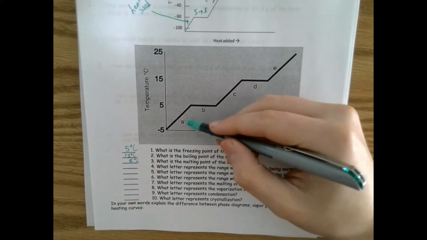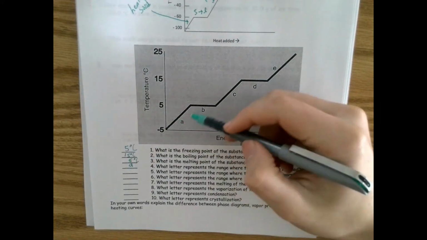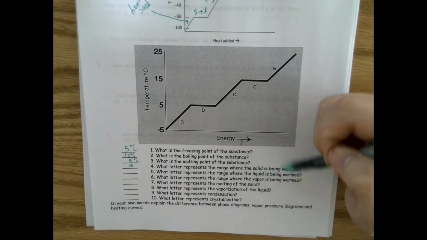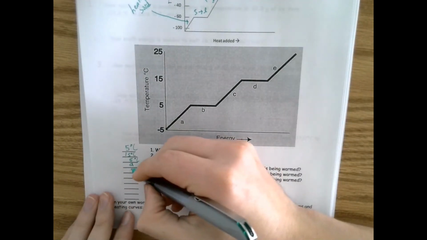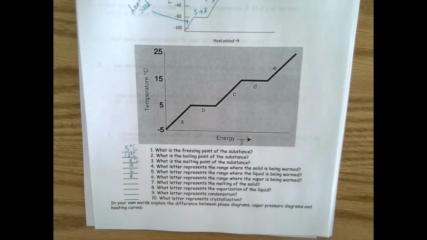So we're heating a solid here on A, the slanted line right here. What represents the range where the liquid is being warmed? We have C. We're warming a liquid there. What represents the range where a vapor or a gas is being warmed? That would be E, right up here.